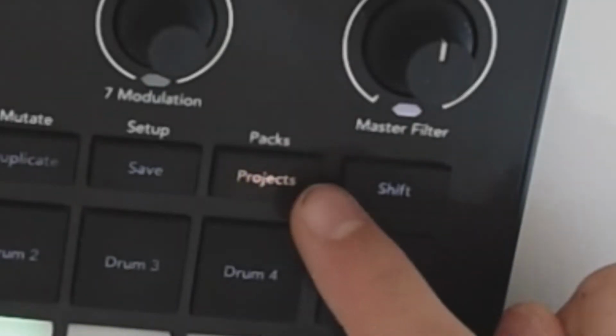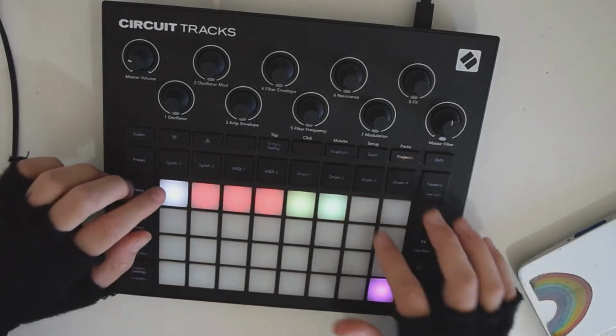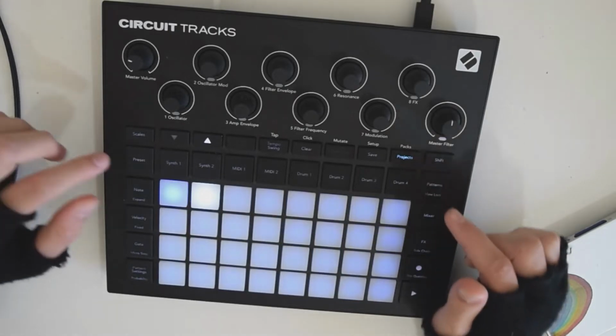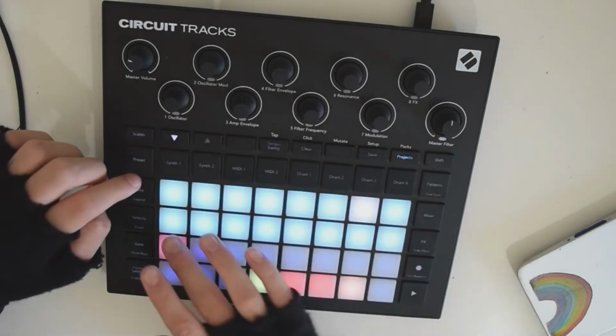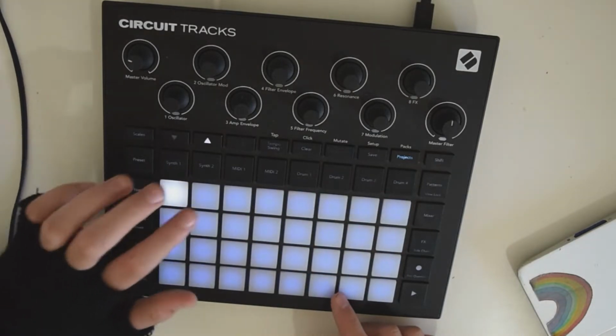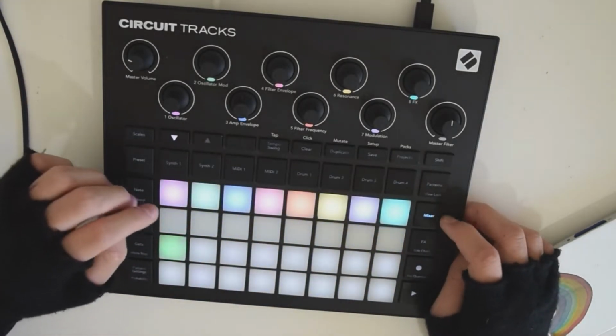So double tap projects to get to packs, and you have all these different packs, which is basically a machine state including all your samples, synth patches, and projects. Choose the first one to be the factory content, which is what everyone with the Circuit Tracks gets. You can go into projects to choose between your projects. There's 16 demo projects here, as well as 5 that I've made, and on the next page is the one we made last video. So let's start with a new one.